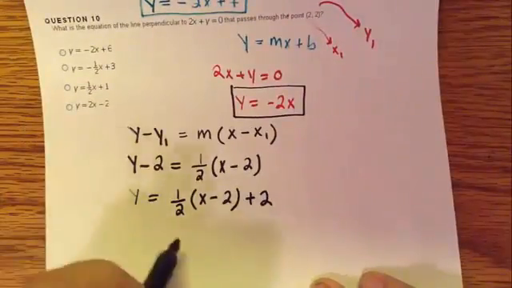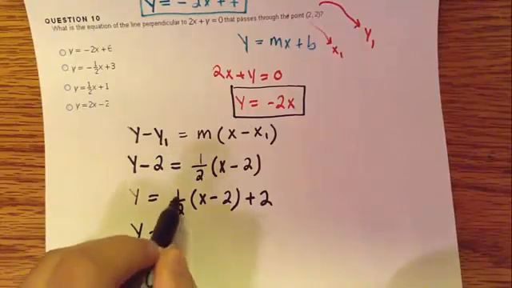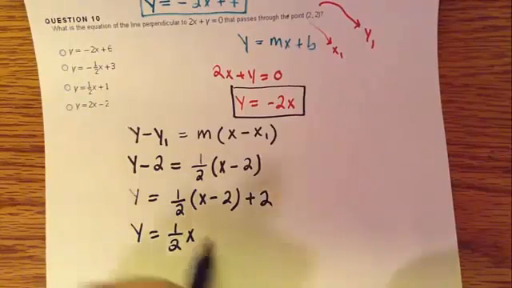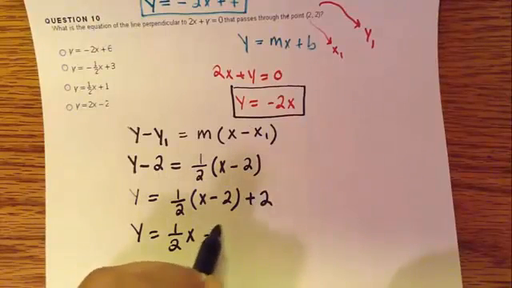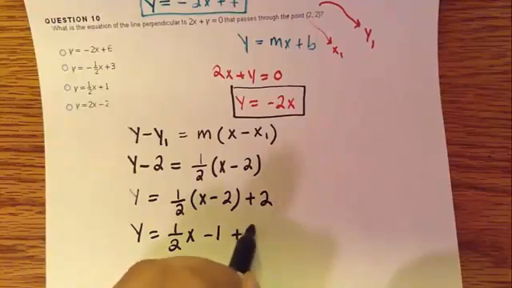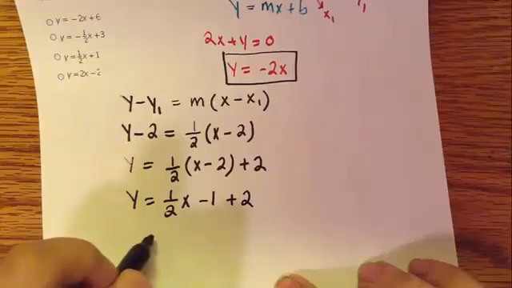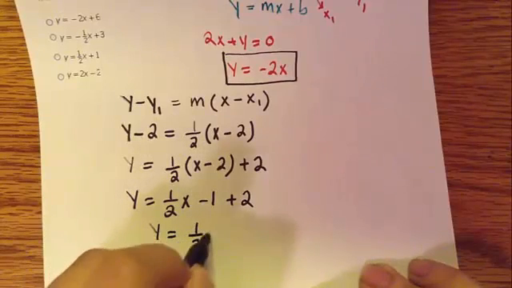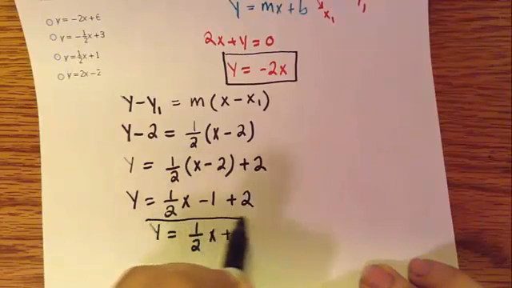So I'm going to have y equals 1/2x, and then 1/2 times -2, I'm going to get -1, so it's going to be -1 plus 2. And now finally I'm going to get y equals 1/2x plus 1 as my final answer.